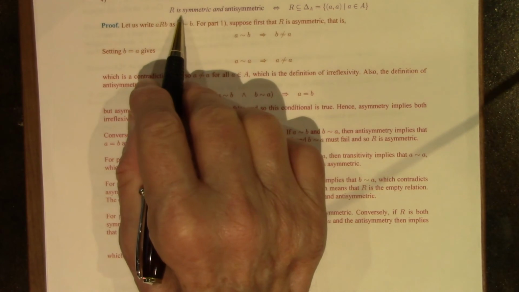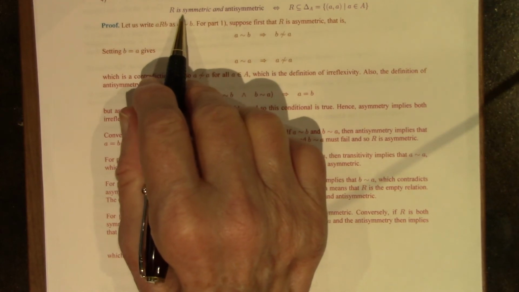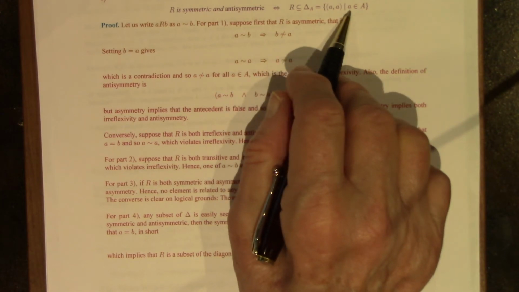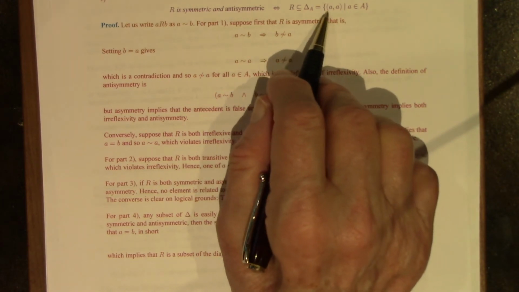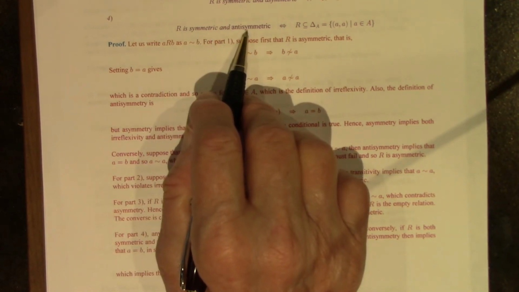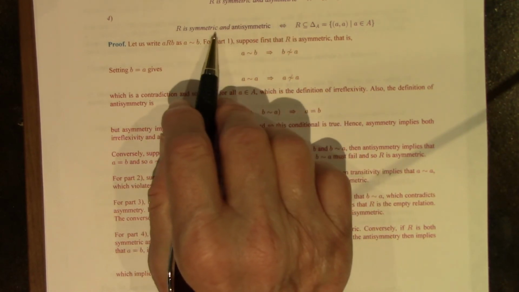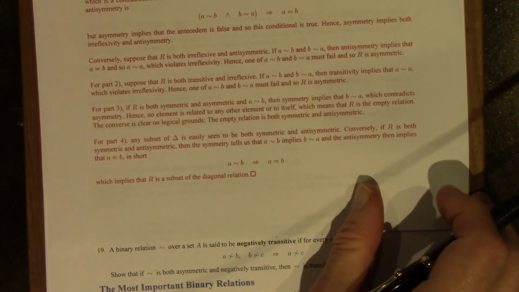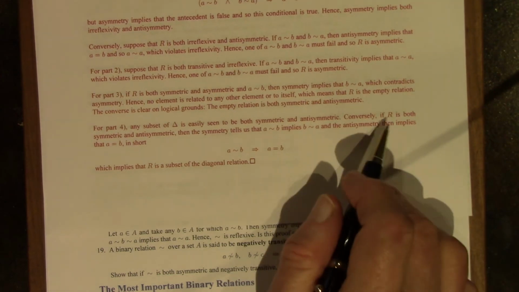And finally, for part 4, if R is a subset of a diagonal relation, then it's pretty easy to see that R will be symmetric and antisymmetric, and I'll leave that for you. In the other direction, we can assume that R is symmetric and antisymmetric.